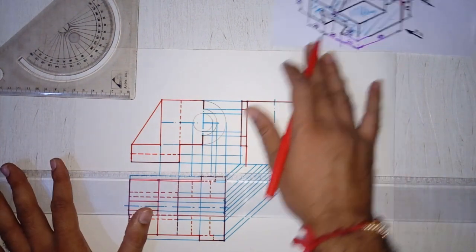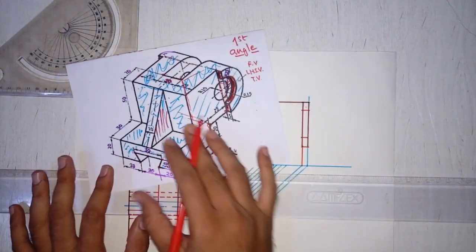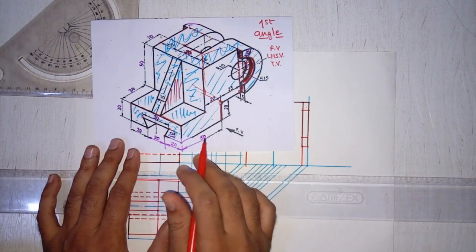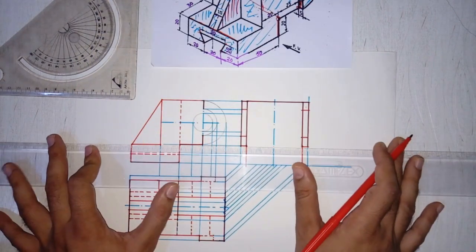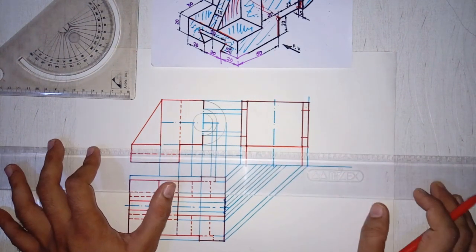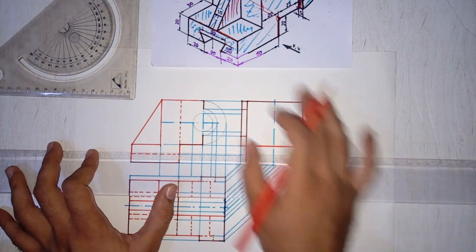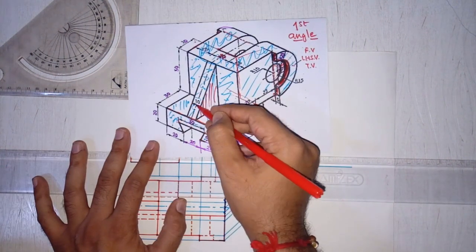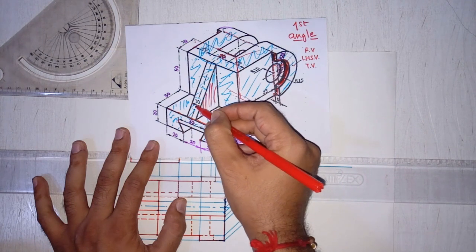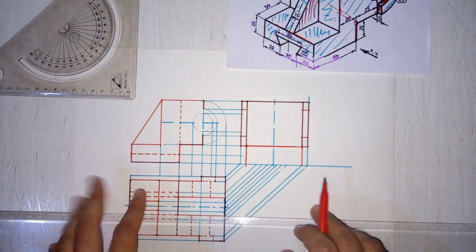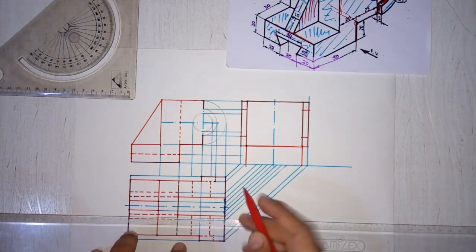So other than that, we can see that this line will be visible. So that line is nothing but here, this line, and then we can show this slant surface at 5 mm from center on this side, 5 mm on this side. We already have the projection for that.